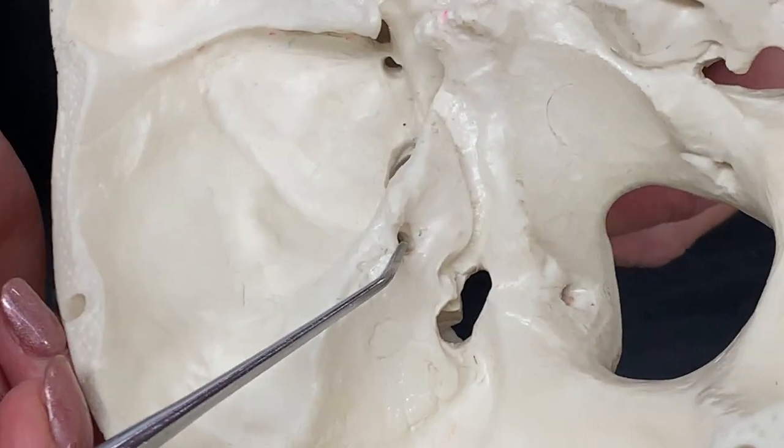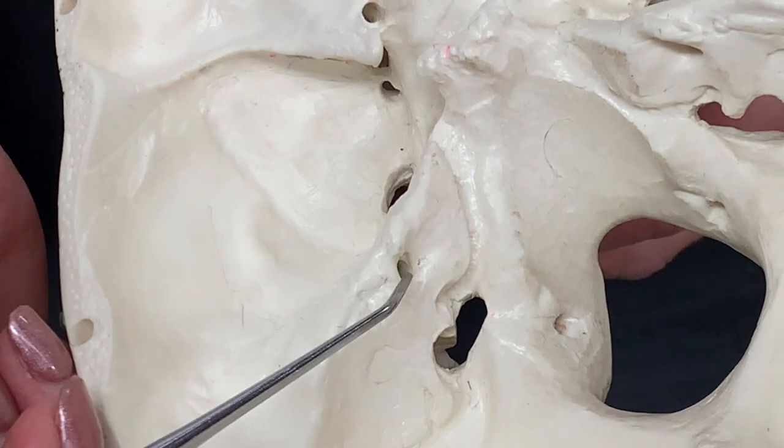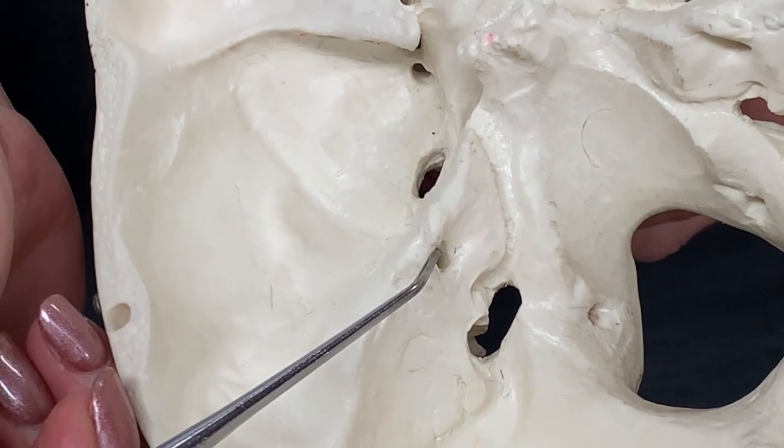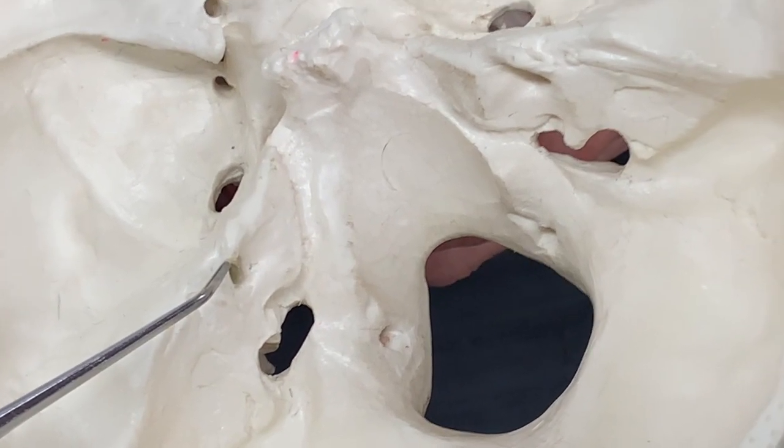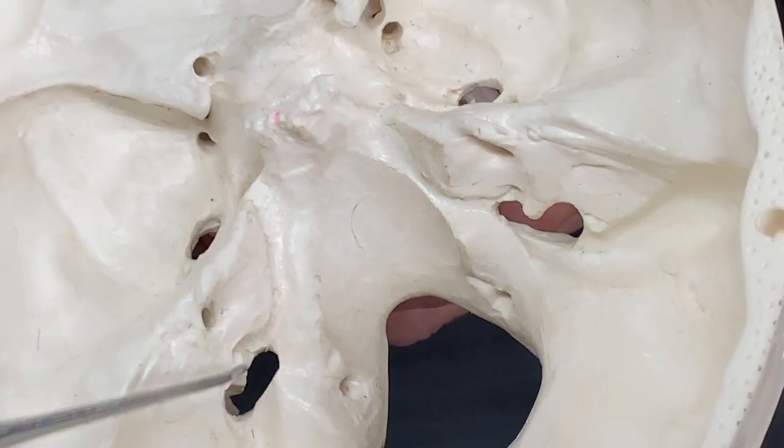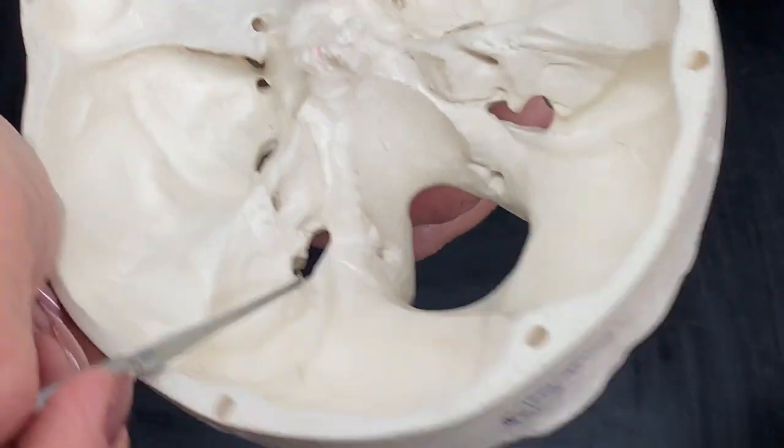If we take this to the back, on the petrous temporal here, on the posterior side, we see the internal acoustic meatus. This is where cranial nerve 7, facial, and cranial nerve 8, vestibulocochlear, will enter.